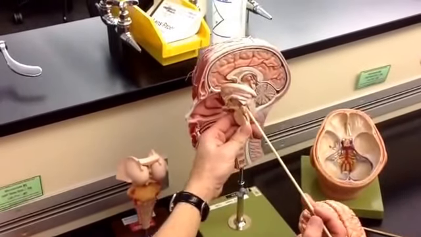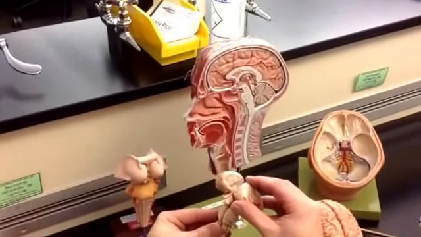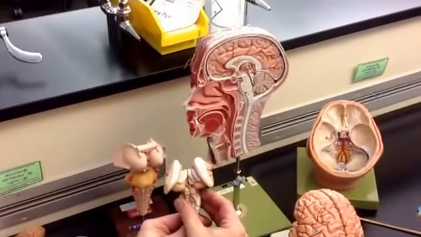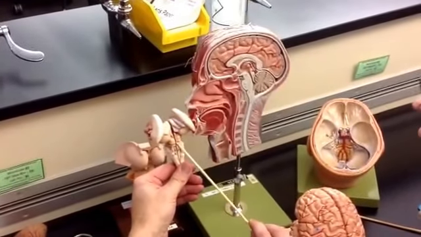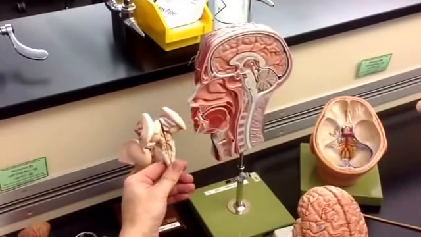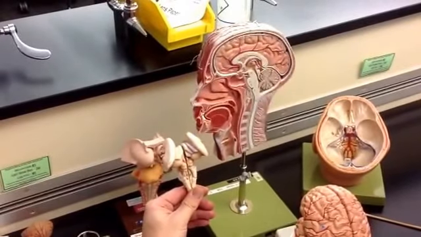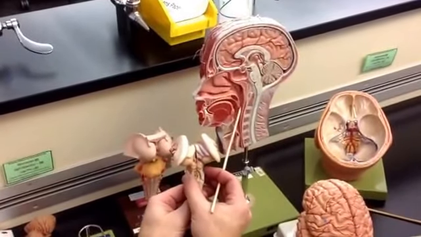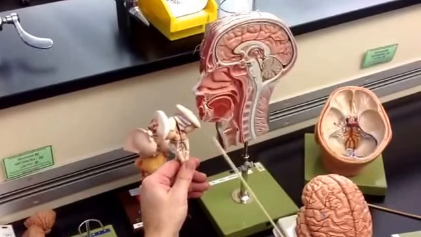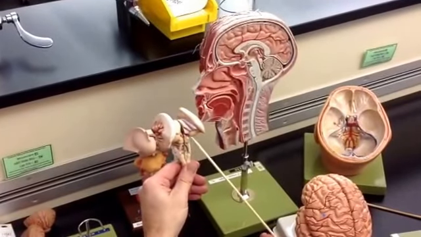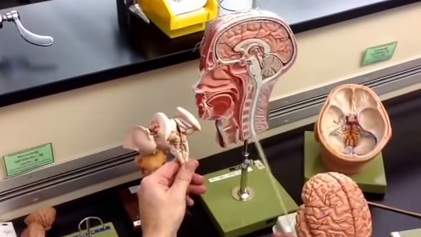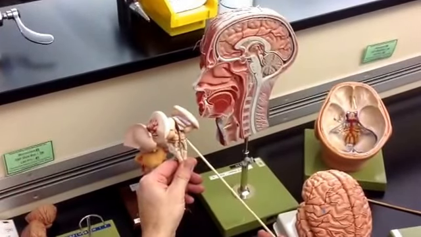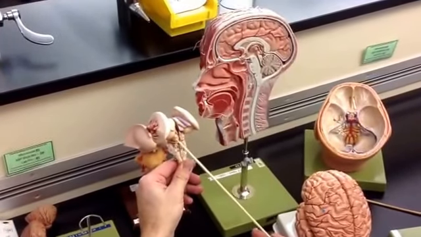But then I have these funny bumps in the back. I turn them this way and I see 4 bumps. 1, 2, 3, 4. Hey, what's that? Quadrigemina, body of the 4 twins. So I'm supposed to know the 2 top ones are the superior colliculi, the bottom are the inferior colliculi, so eyes and ear reflexes.